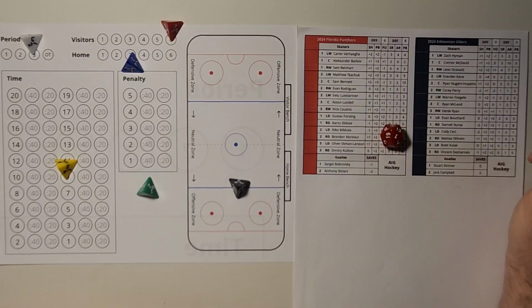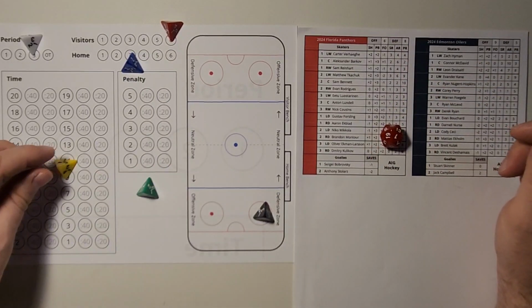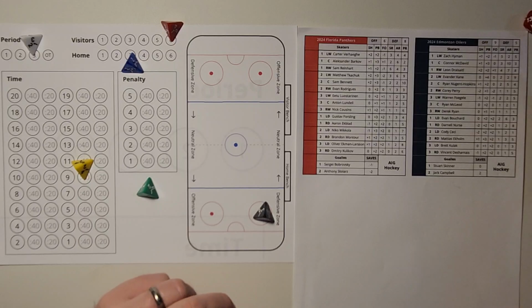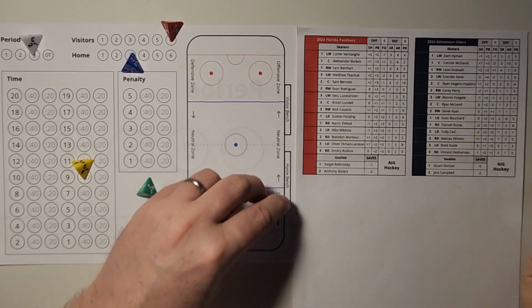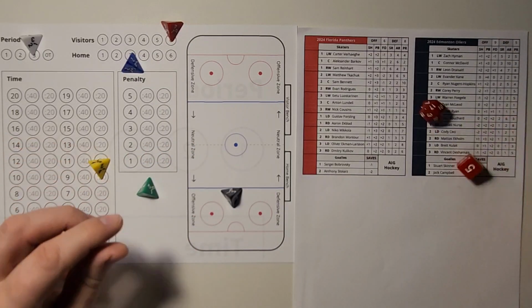A 1 is going to be a turnover. So moving the puck a little bit too much, and coming out is a turnover that leads to an immediate shot from the opposing team. So we're going to get a shot for Florida.